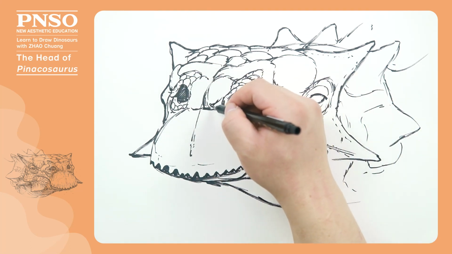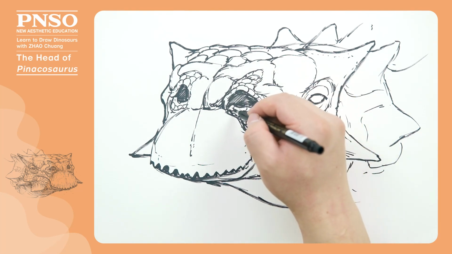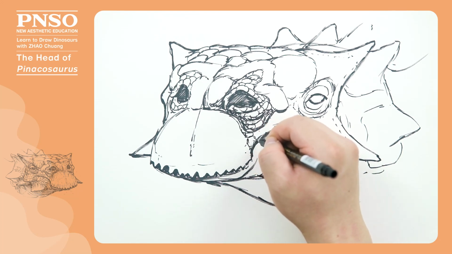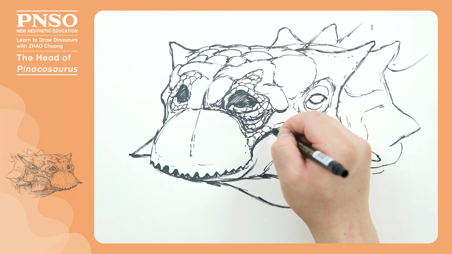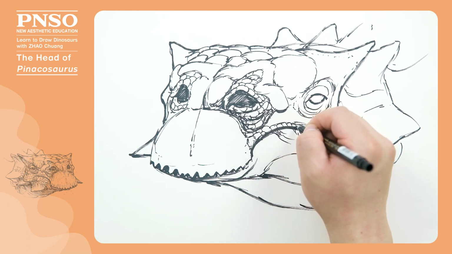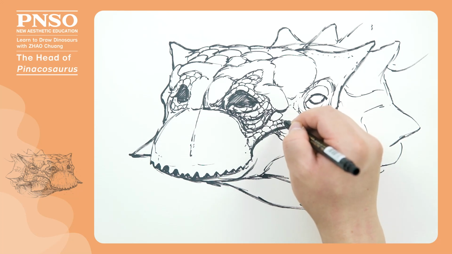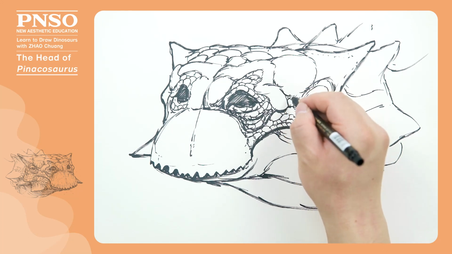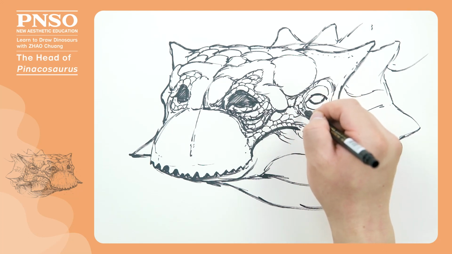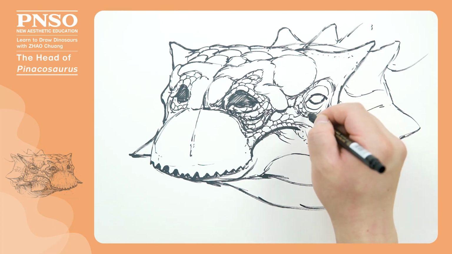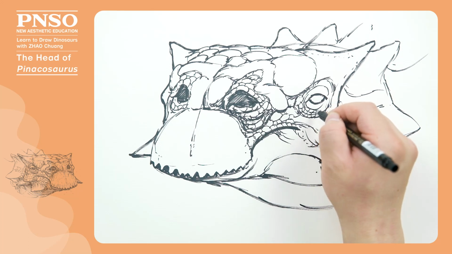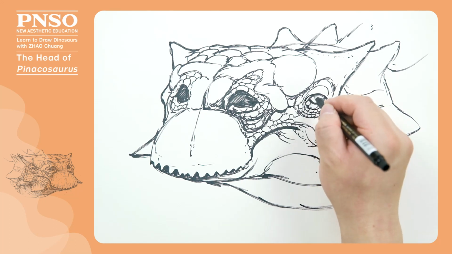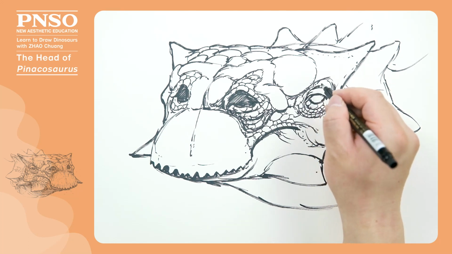Then let's shade the plates on its nasal bone. And draw the plates on its face and around its mouth. Some plates were large and some small. As no fossil evidence of such plates has been found, we try to draw them naturally. The plates around its eyes were smaller. Let's just shape the upper eyelid into a whole piece.